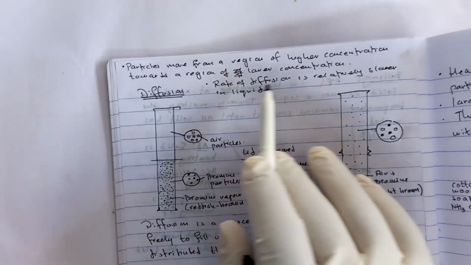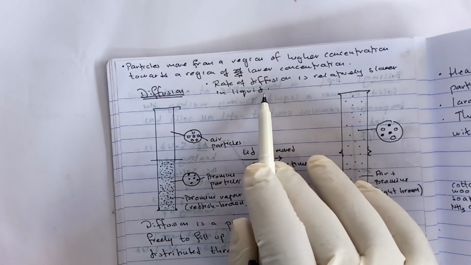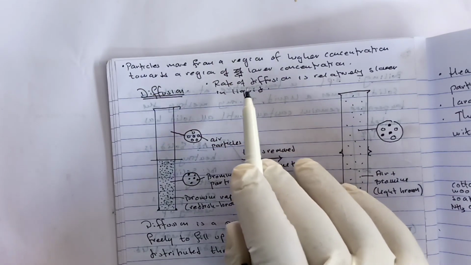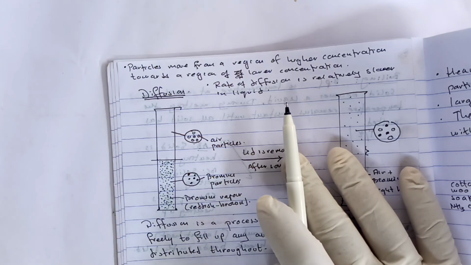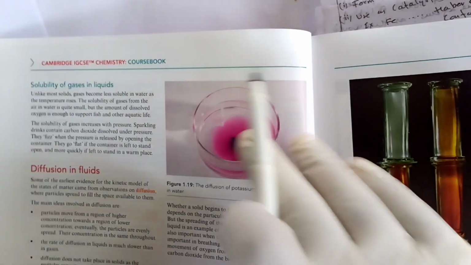Now, the rate of diffusion is relatively slower in liquid. For example, you can look in your textbook prescribed for you here.